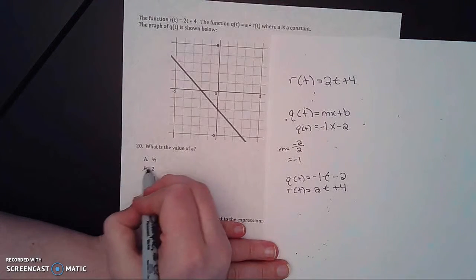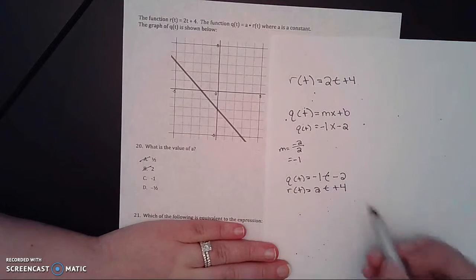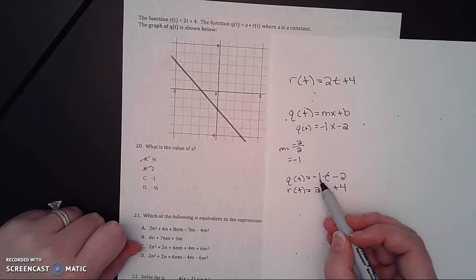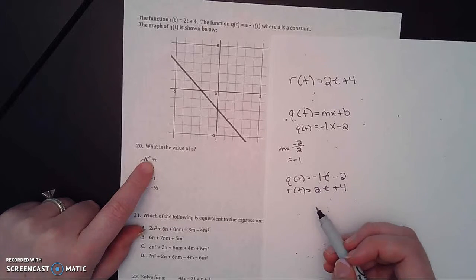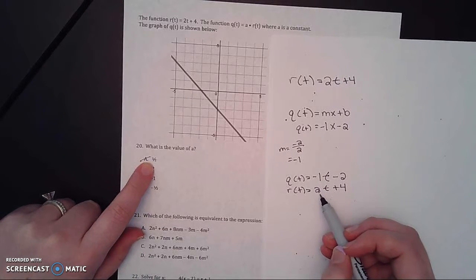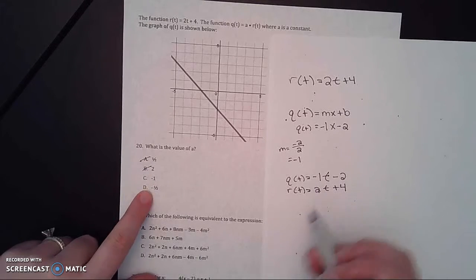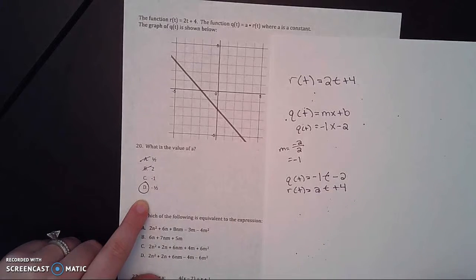So I can cross off B and A, because think about it, 2 times 2 is 4. I have a -1 here. Half of 2 is 1, but it's a -1, which means I am going to pick D.